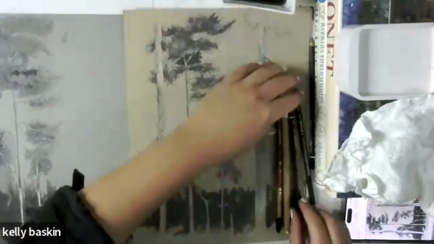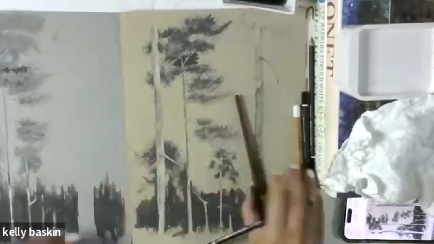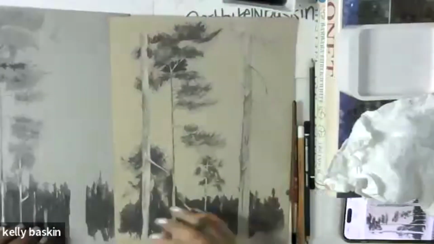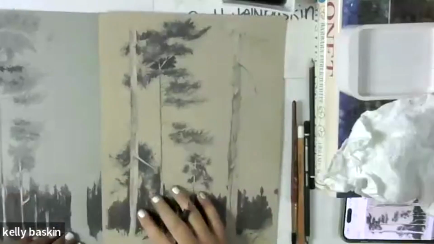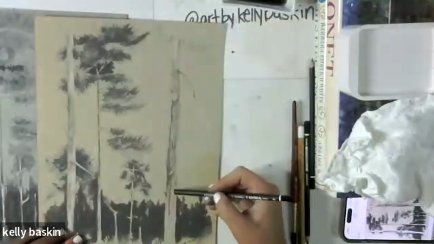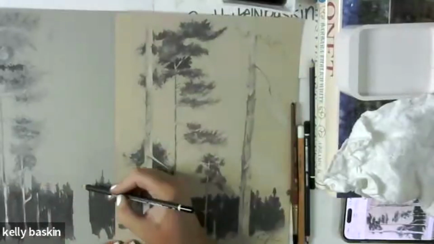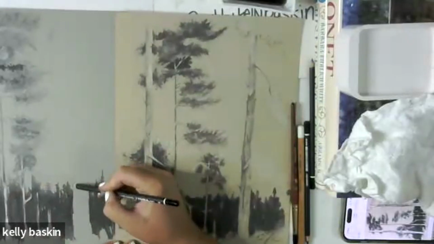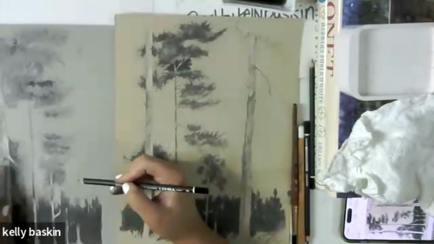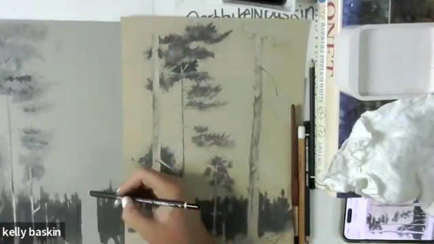For the last tree, it's really all in positive space. So it's just the area across the bottom that's in the negative. So it's going to be a lot of detail working up the tree. So all you're going to do is do the same thing we did with this tree on the far left.